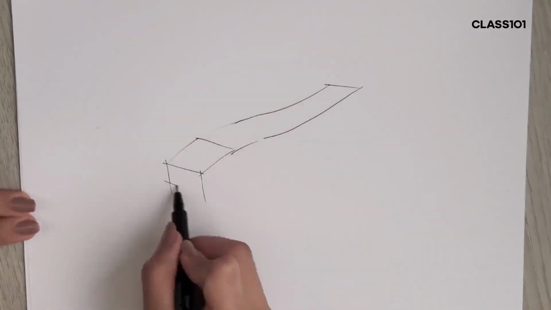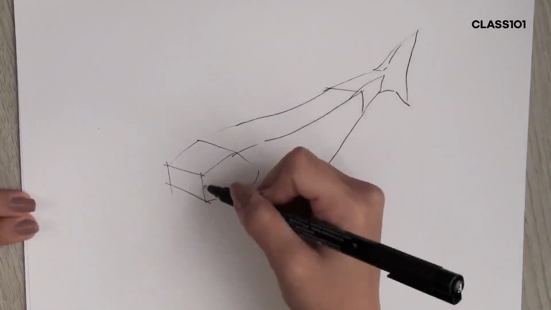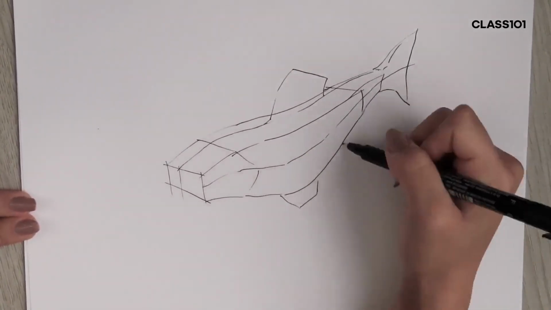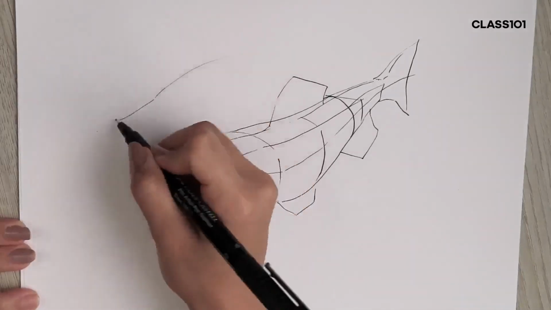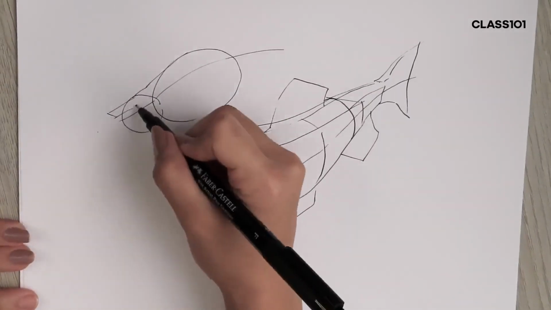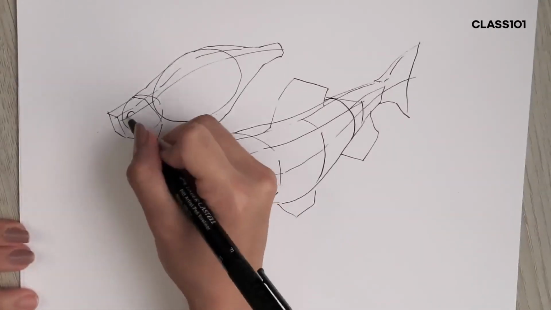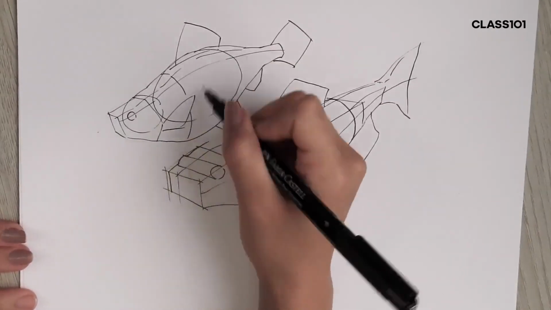The next step is to break down your subjects into basic forms and cast it into perspective. Try to maintain the proportions you established in the side view. For fish, you really want to push the angularity of the forms so we don't lose features. They tend to have very rounded bodies, so we want to exaggerate their geometry.